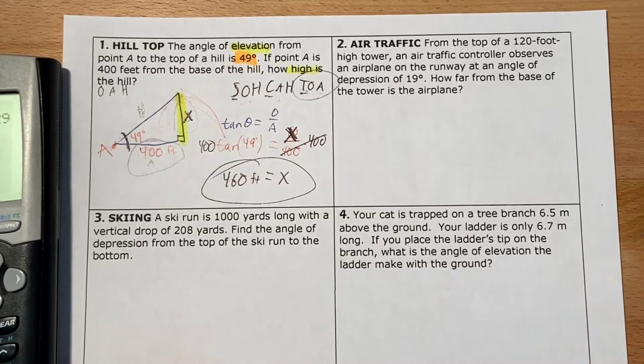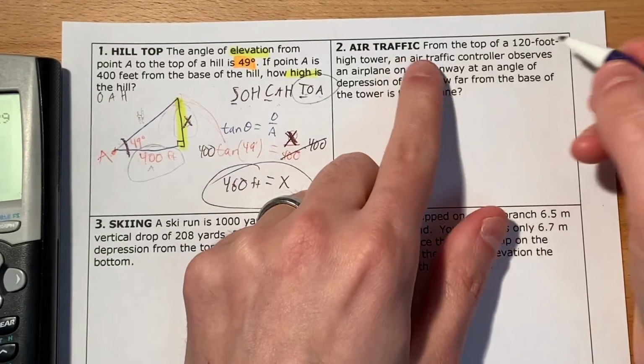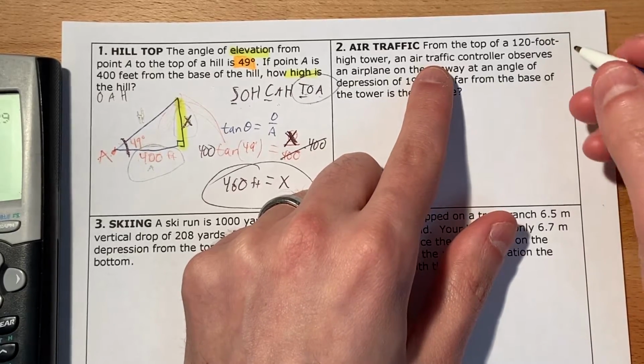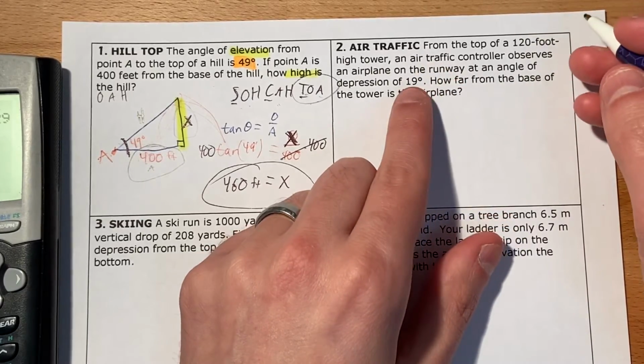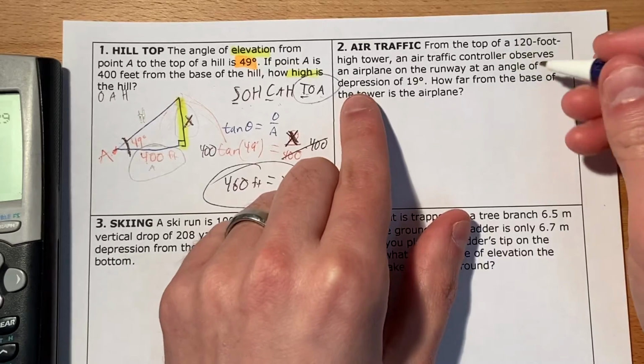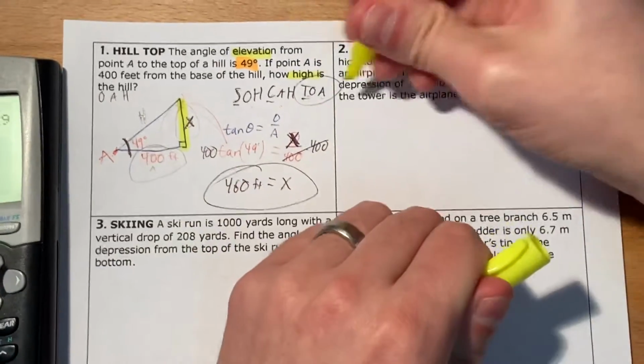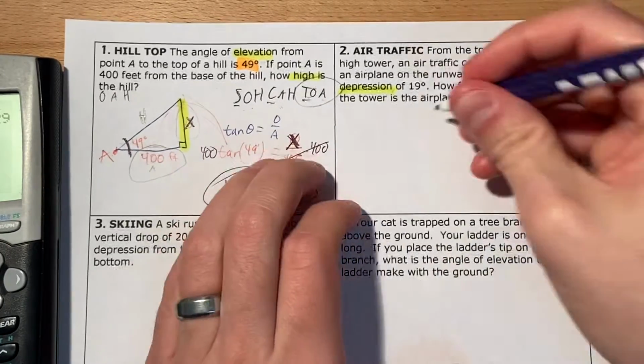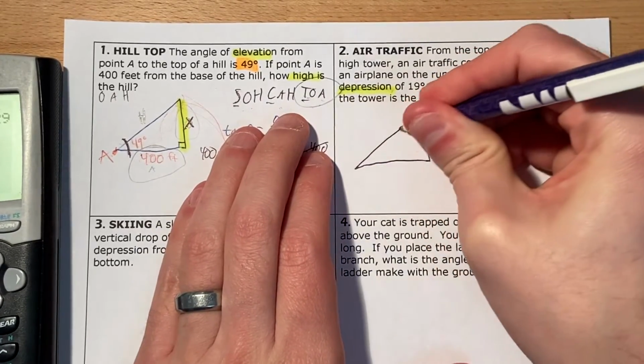Let's try another one. Air traffic. From the top of a 120-foot high tower, the air traffic controller observes an airplane on the runway at an angle of depression of 19 degrees. So how far from the base of the tower is the airplane? So here's my triangle.